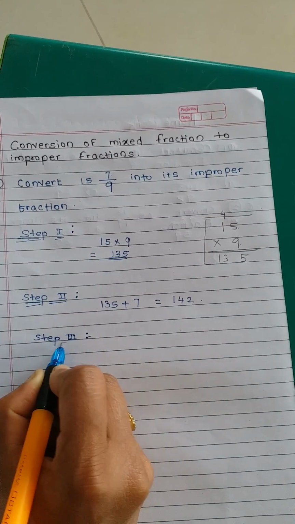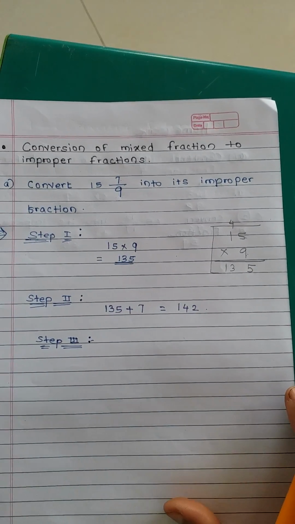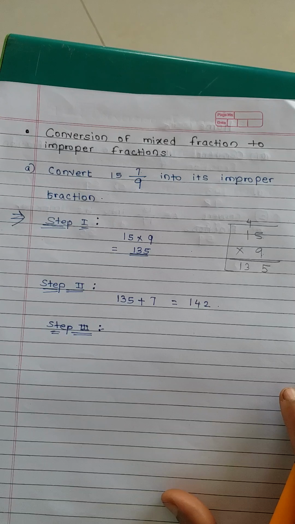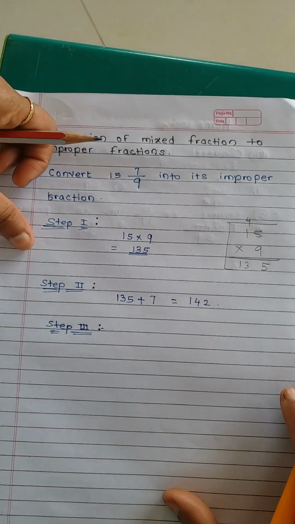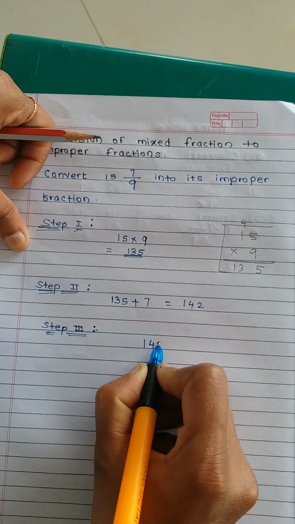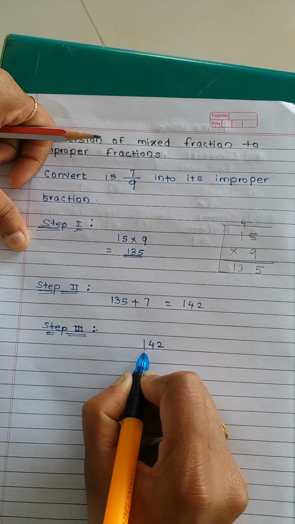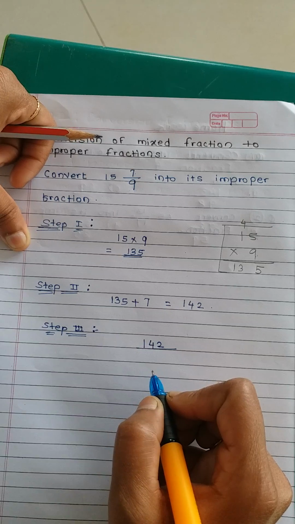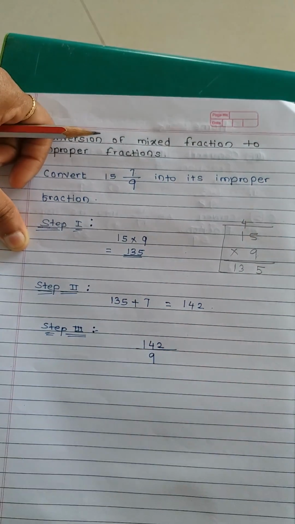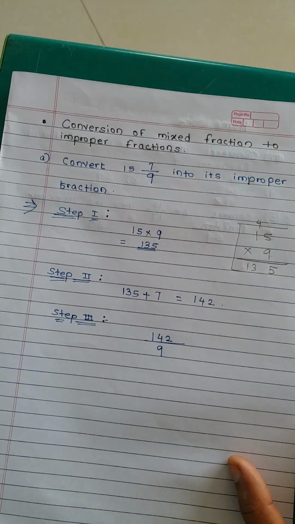Step number 3. What is step number 3? In step number 3, we have to write the sum as the numerator of the proper fraction and write the denominator as it is. So what is the sum? In step 2, we got one sum. The sum is 142. Write down the sum in the numerator part and after that mention the denominator as it is.